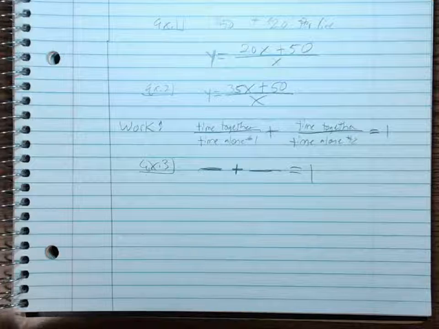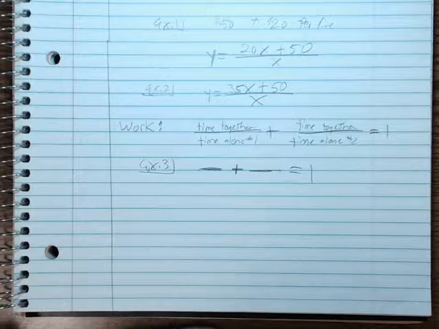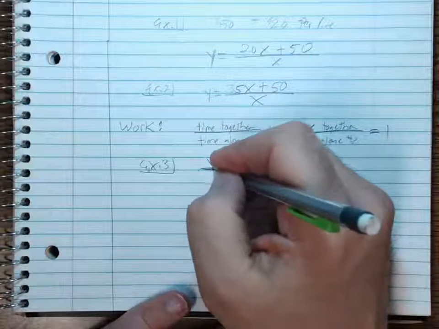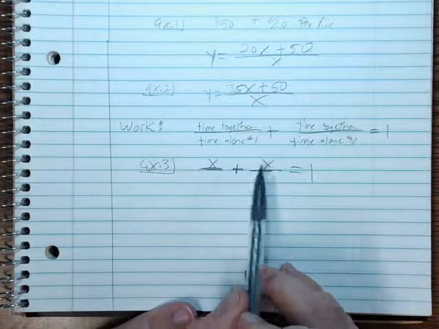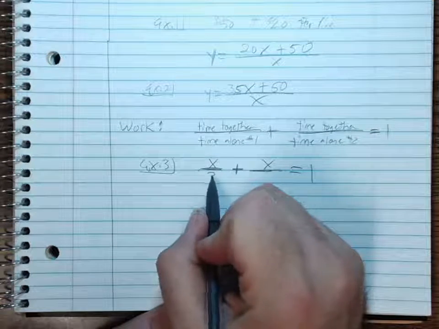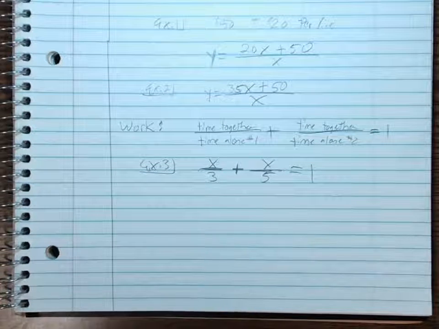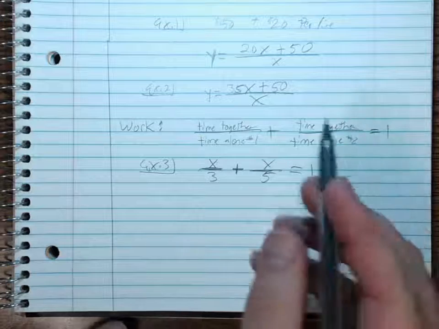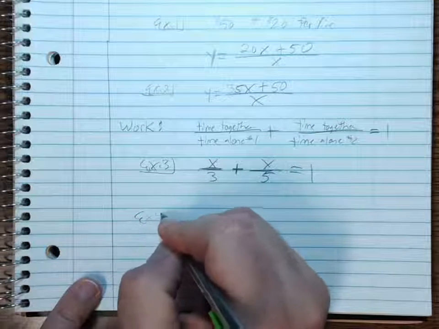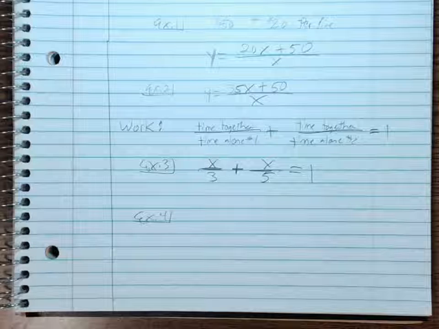And it just occurred to me that what I just said doesn't matter because I'm not making you solve it. So awesome. We don't know how long it will take them to do this thing together. So X is going to go on the top of both of these. We know Trayvon is 3 hours and Lauren is 5 hours. That's my equation. Pretty straightforward. Not much to it. And like I said, you don't have to solve it. So not a big deal.